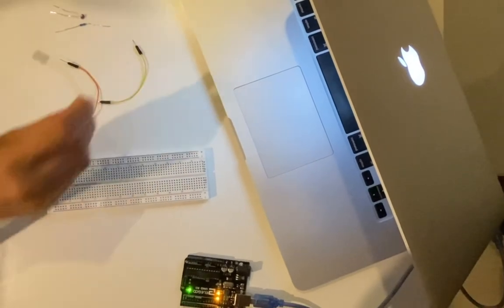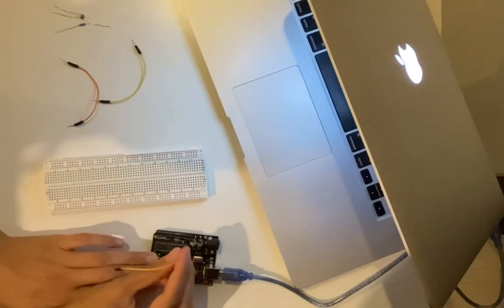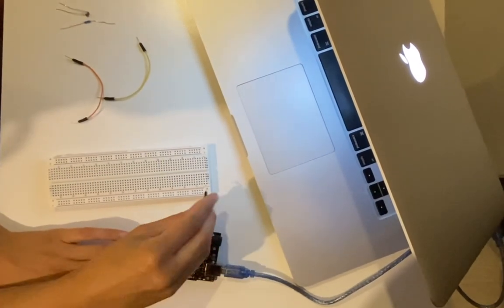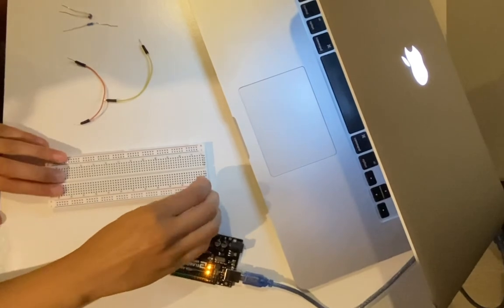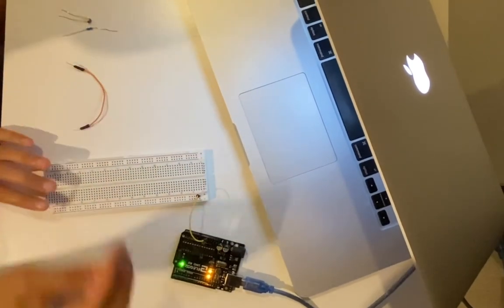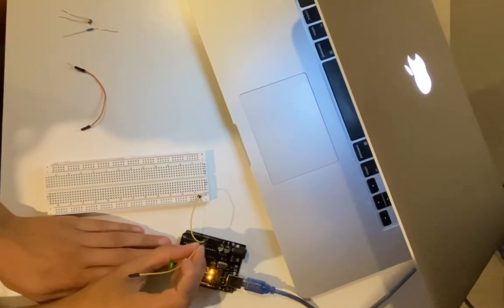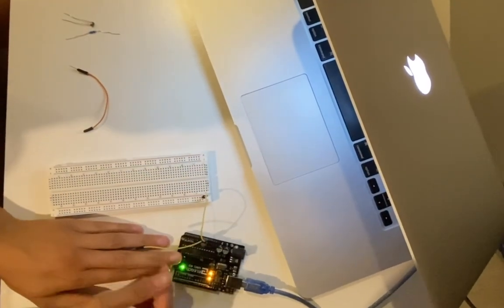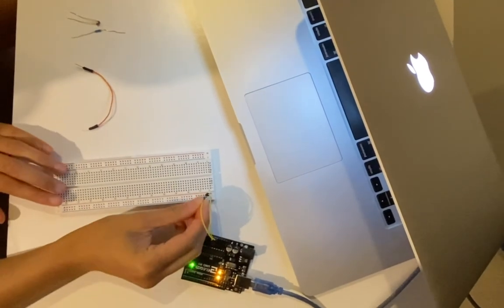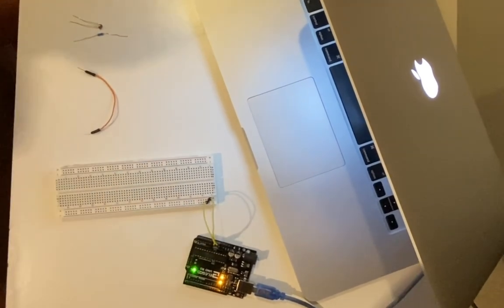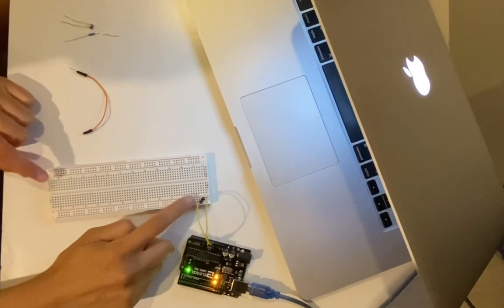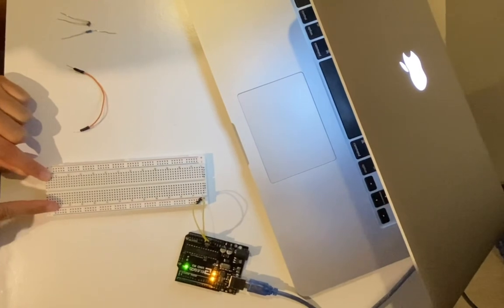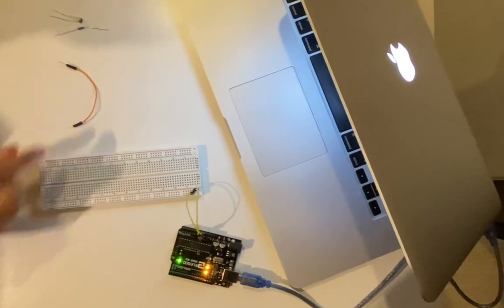I will start by connecting the positive terminal to the 5 volt pin of the controller. I will do the same for the ground and connect the ground pin of the controller to the negative terminal of the board. Now all of these positive pins and the negative pins are connected to each other on a vertical line, positives and negatives being separate.